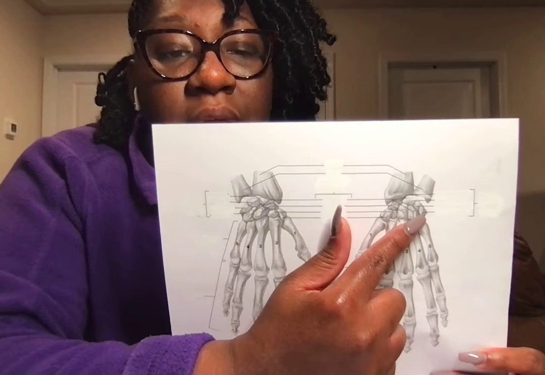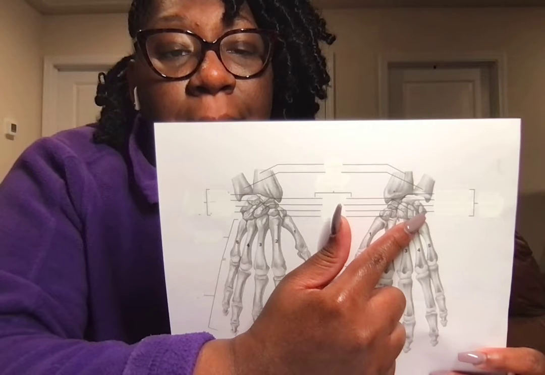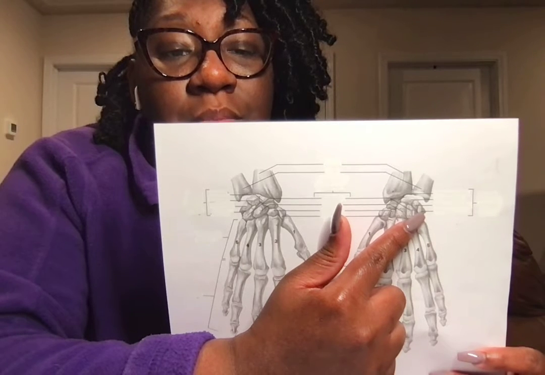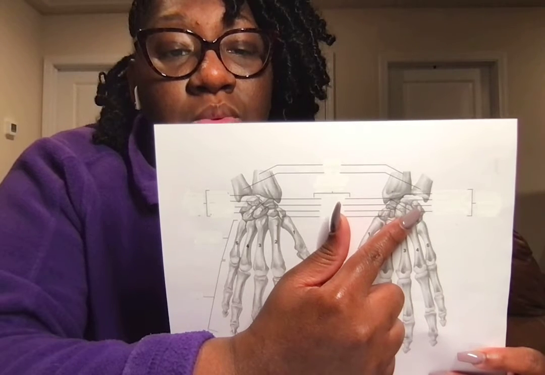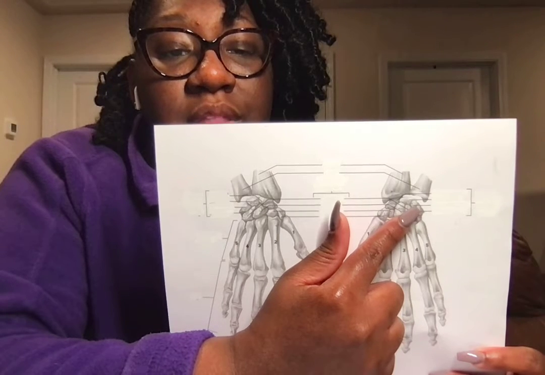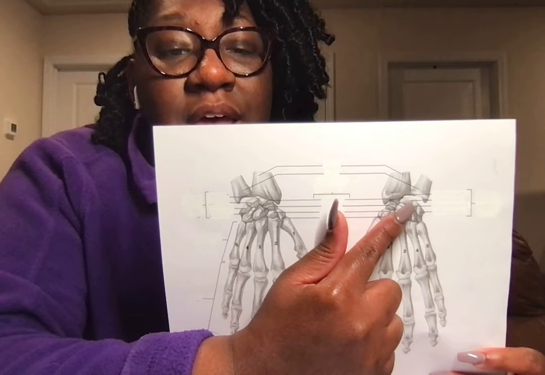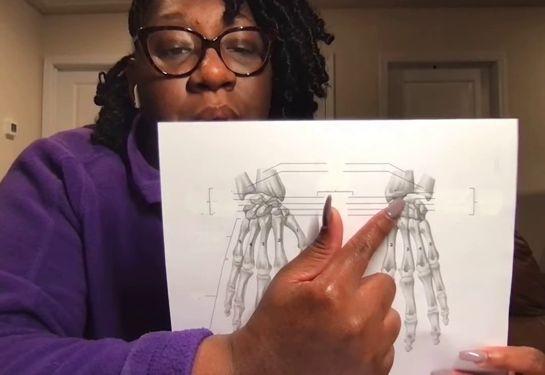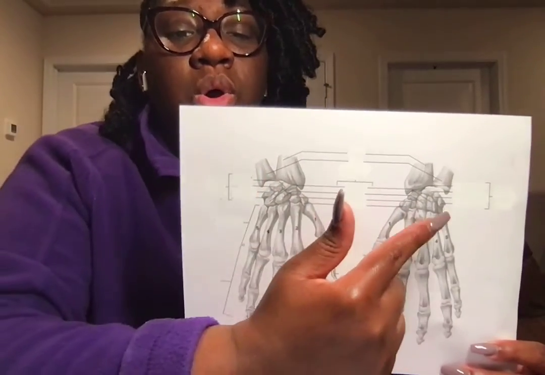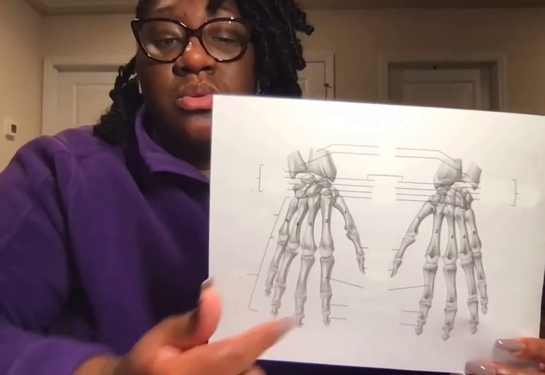Down here we have the pisiform. We have the triquetrum bone right there. Then above that is the lunate bone, and above that would be the scaphoid bone. So those are your carpal bones on each side, which are your wrist bones.